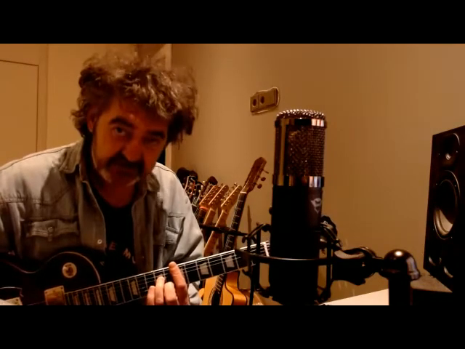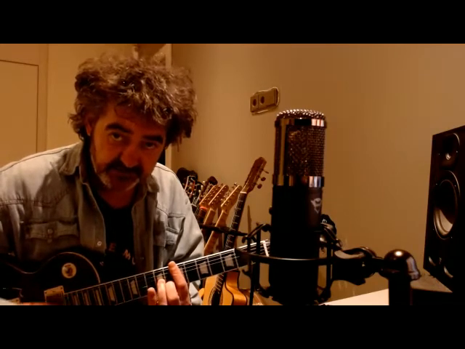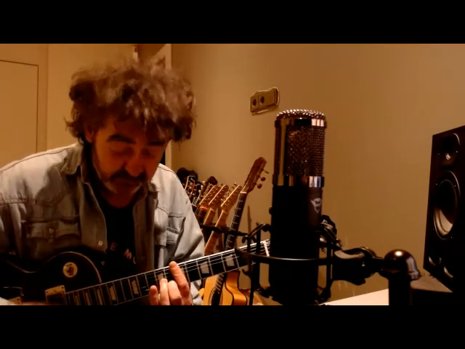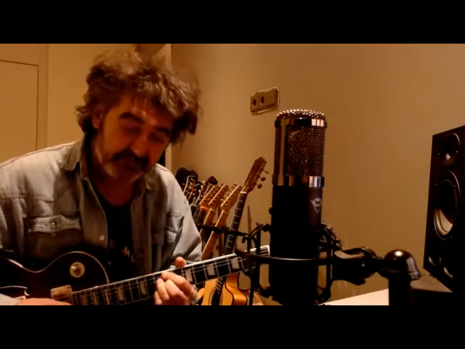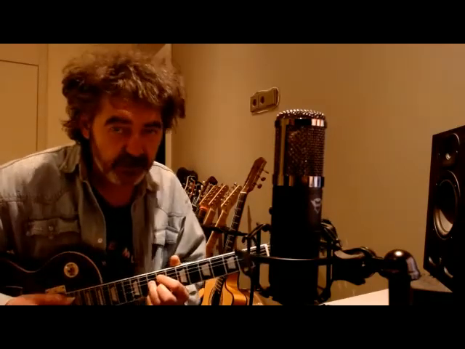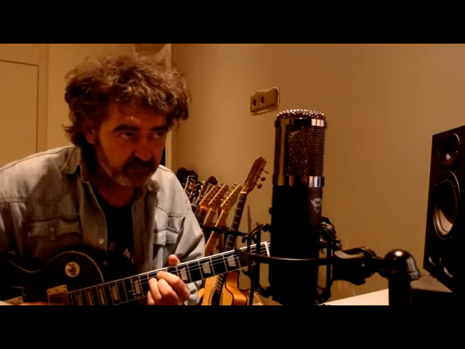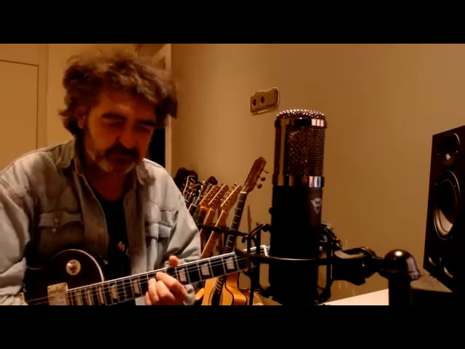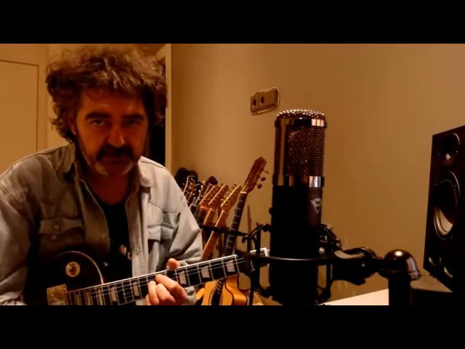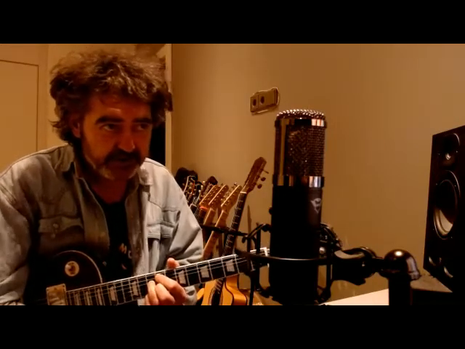So this is the sixth, E minor 7, and the seventh chord is a special chord called minor 7 flat 5. There's a pretty extended use of it in Autumn Leaves.